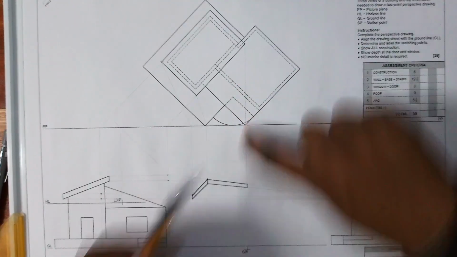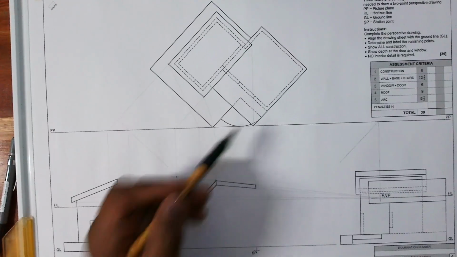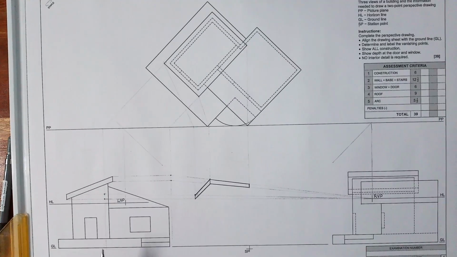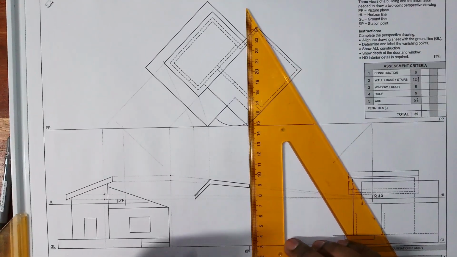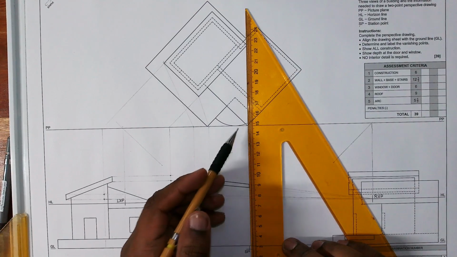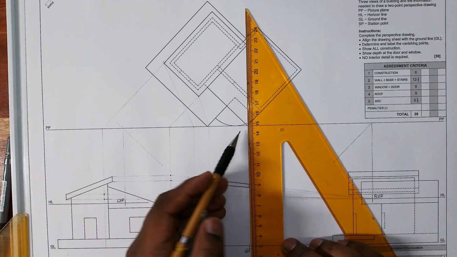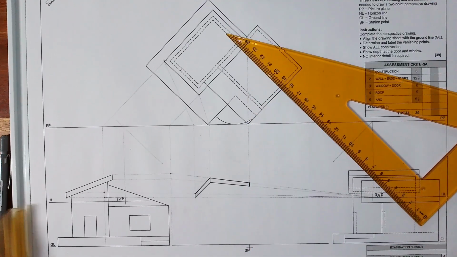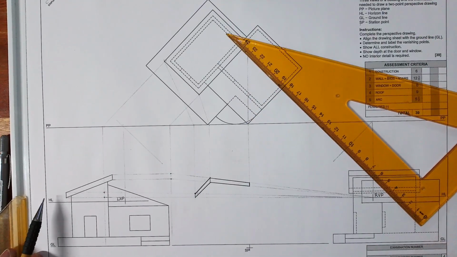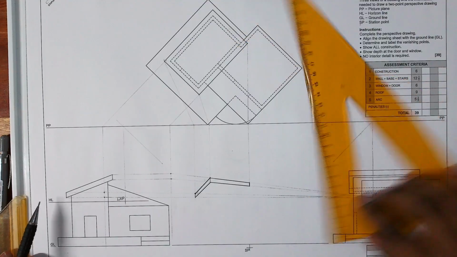So since the point for the roof touches the picture plane, it means I'll just drop that down. Okay, so I'll just drop that corner down. I don't know if it goes straight to the SP, but on my side it's not going straight to the SP.